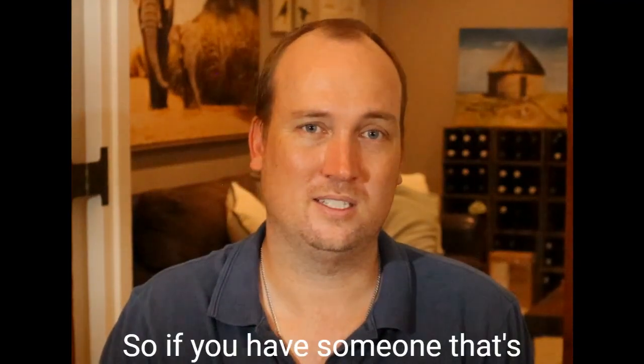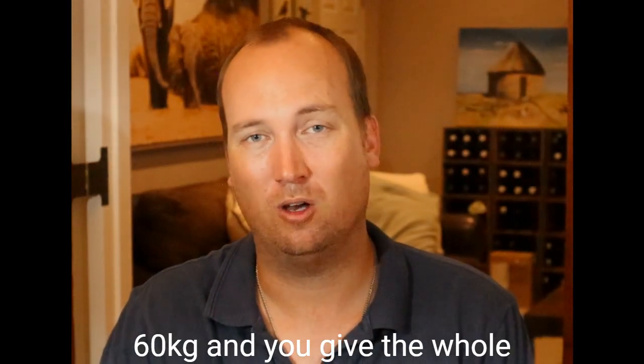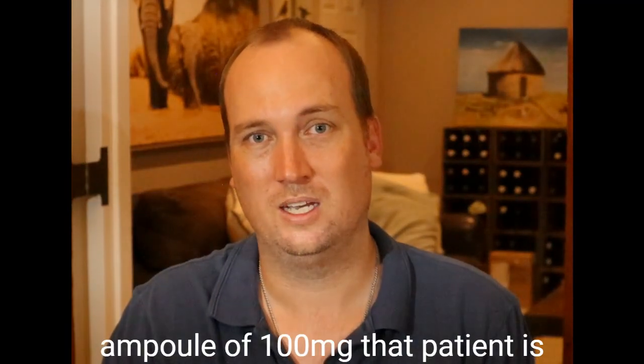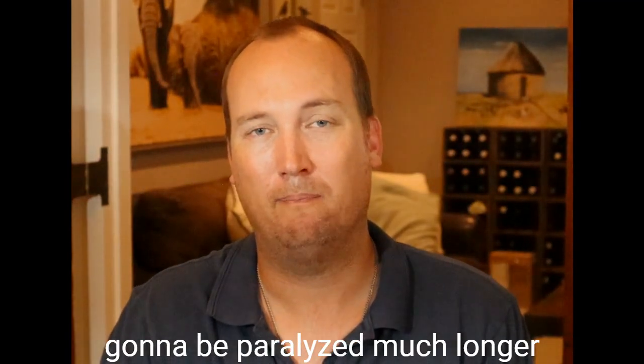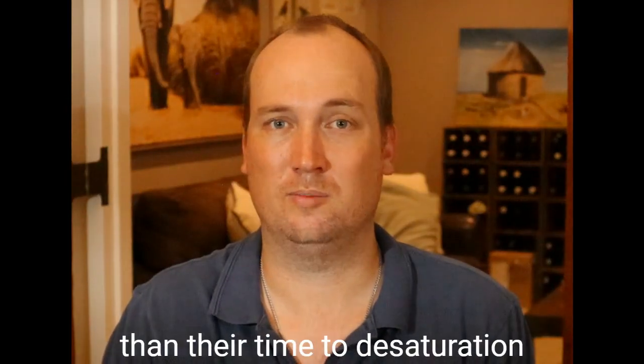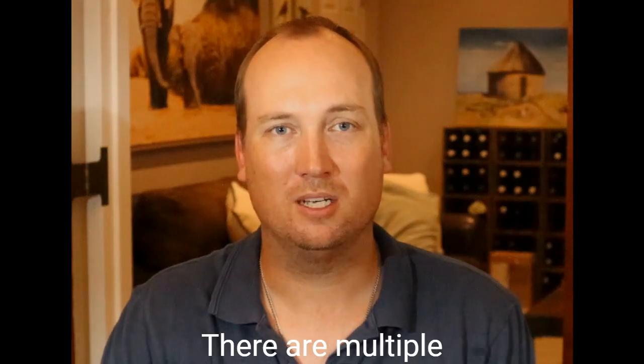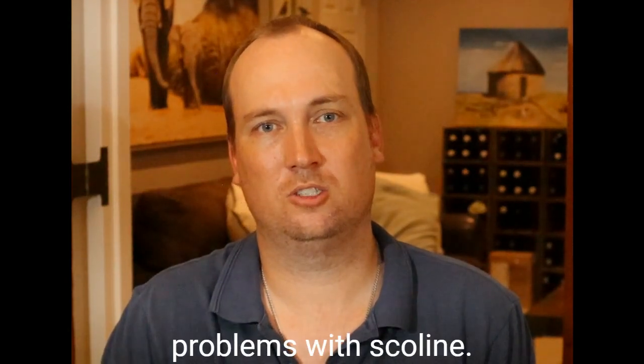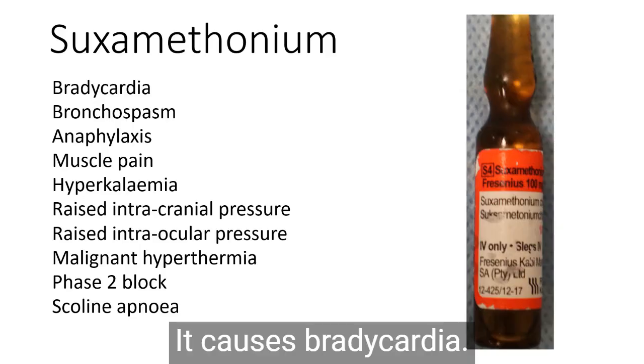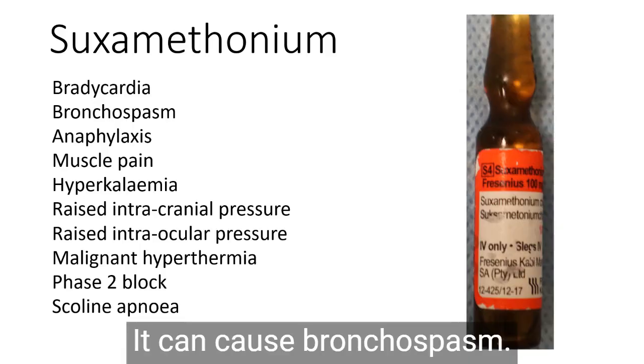So if you have someone that's 60 kilograms and you give the whole ampule of 100 milligrams, that patient is going to be paralyzed much longer than their time to desaturation and hypoxic cardiac arrest. There are multiple problems with scoline. It causes bradycardia. It can cause bronchospasm.